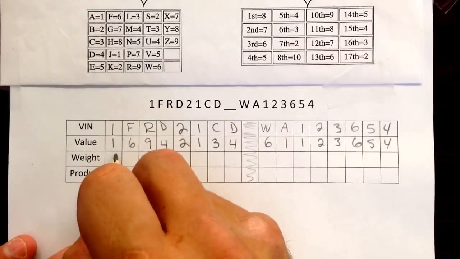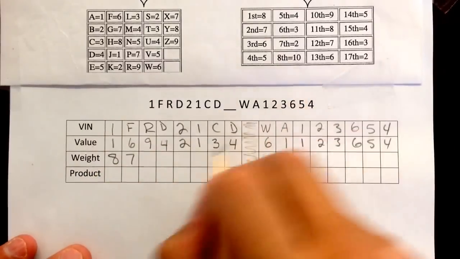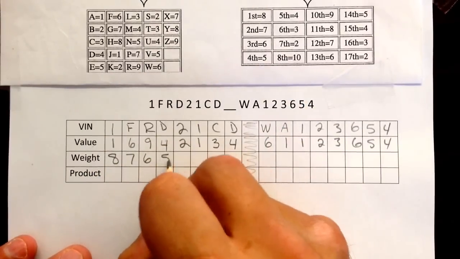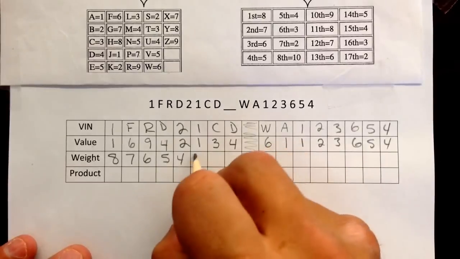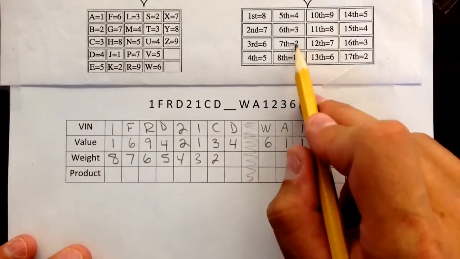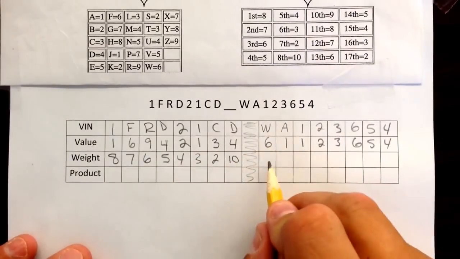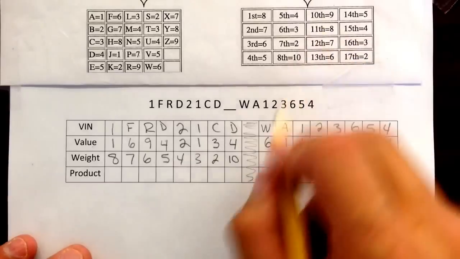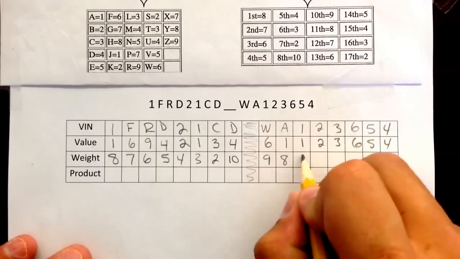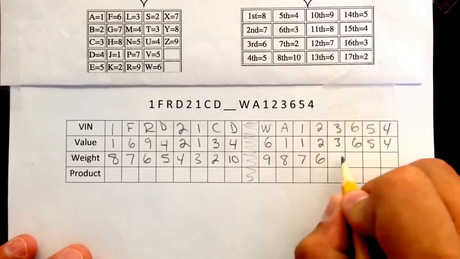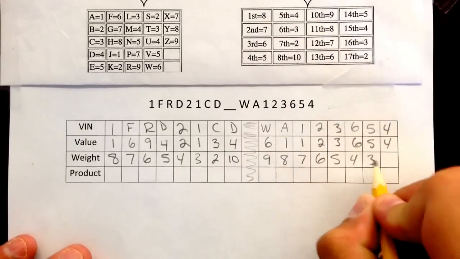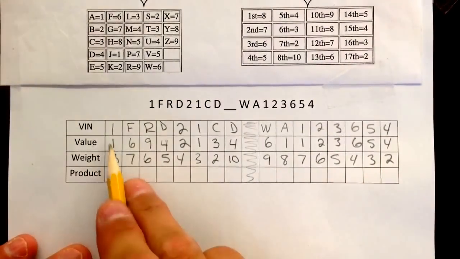The weight of the first one is 8. And then 7. You'll notice these count right down. It's kind of obvious how they work. Once you've done it a couple of times, you'll get good at it. It jumps from 2 to 10. And then over here is the 9th. The 10th position is 9, 8, 7, and all the way down to 2. Like that. Then you multiply these numbers.